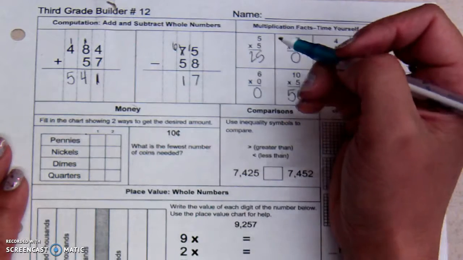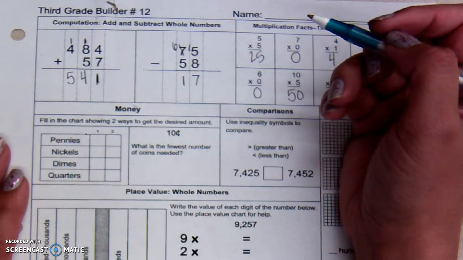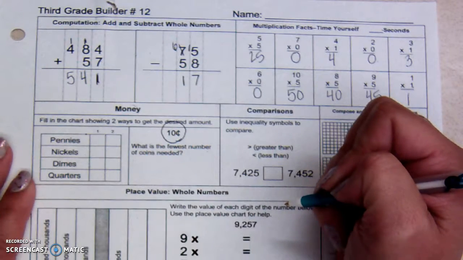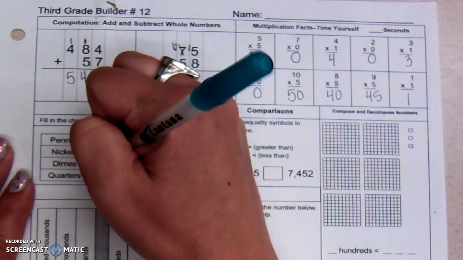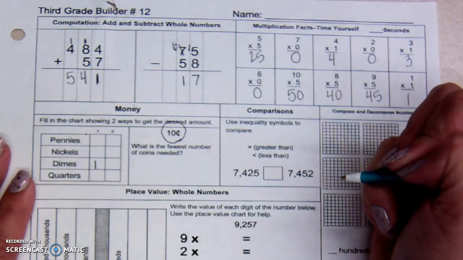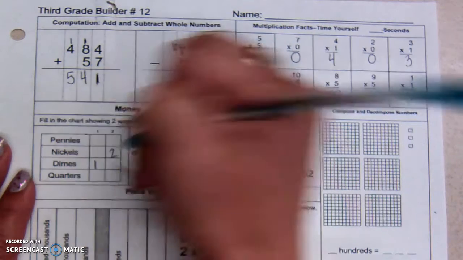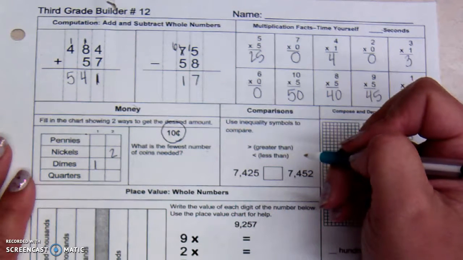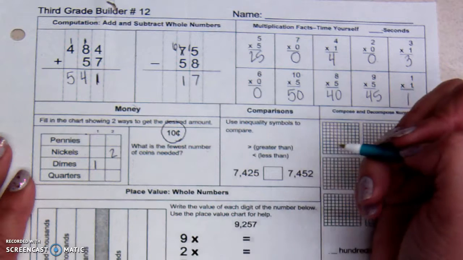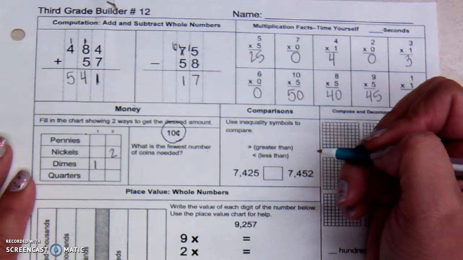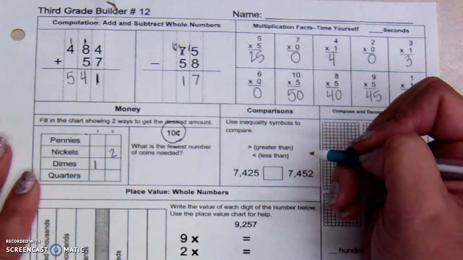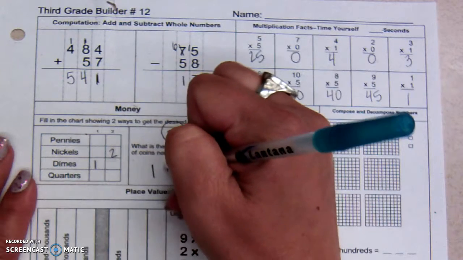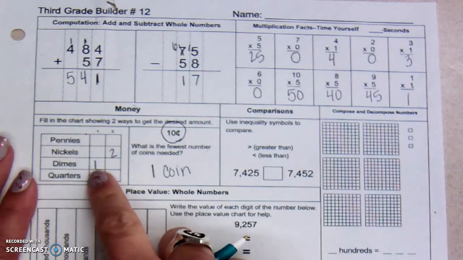Now to the money. It says fill in the chart showing 2 ways to get the desired amount. And our desired amount is 10 cents. So one way we could get it would be 1 dime, because 1 dime is 10 cents. Or we could do 2 nickels, because a nickel is 5 cents plus another nickel. That would be 10 cents. We could also do 2 pennies or 10 pennies. And we can't use any quarters because 25 is greater than 10. So what is the fewest number of coins needed? That would be 1 coin, because we would just need 1 dime.